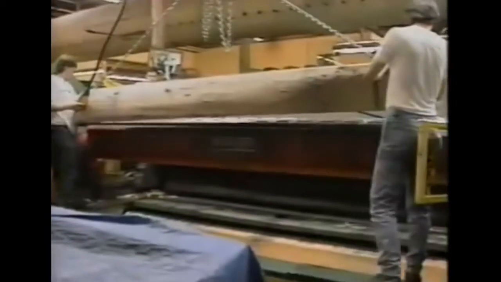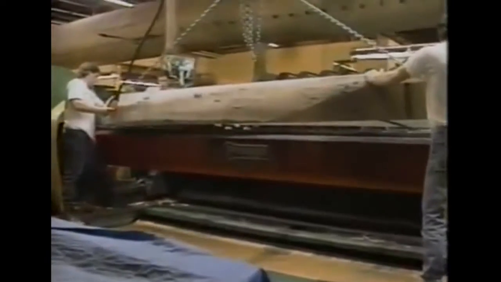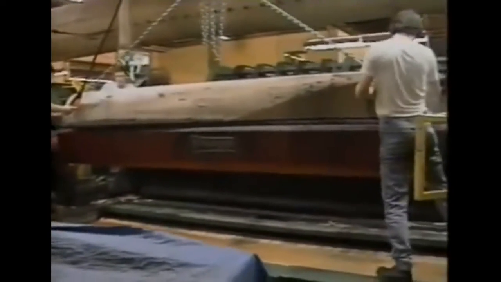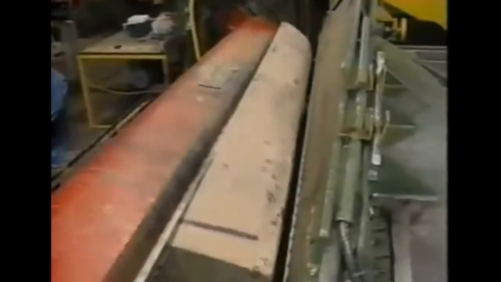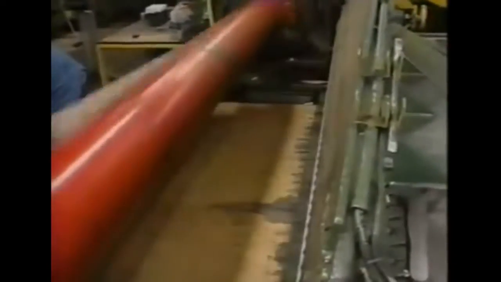The log size, its natural shape, the particular features of the species of wood, and of course the thickness of the veneer all determine the rotation speed of the log itself. For example, a quarter log of oak like this one will be completely sliced in a few minutes.